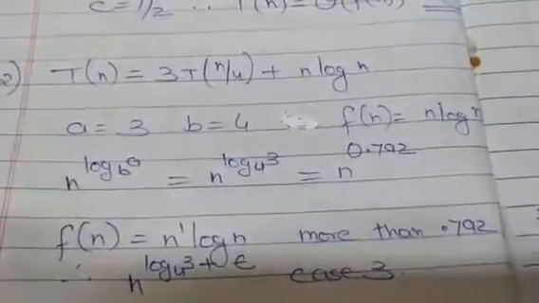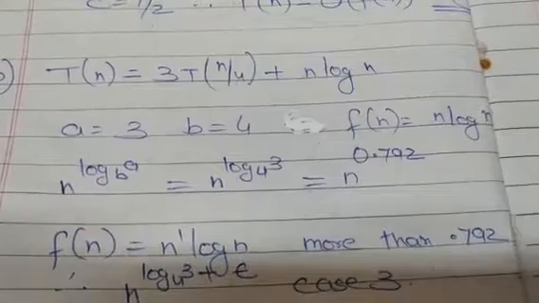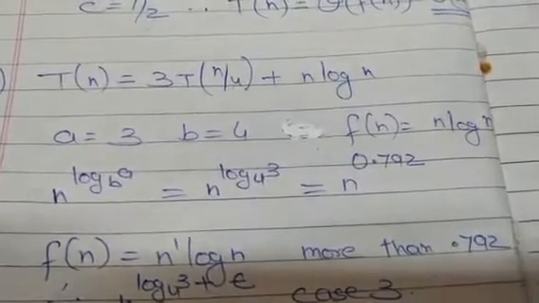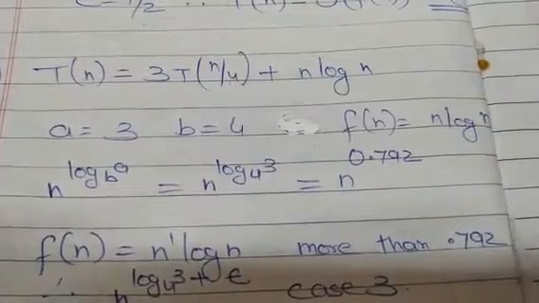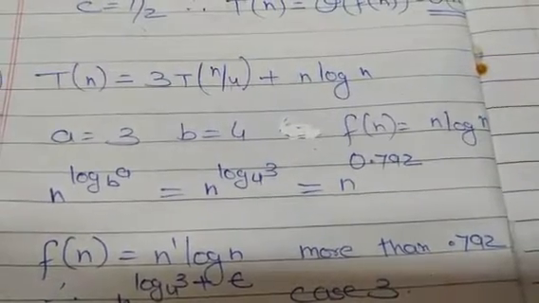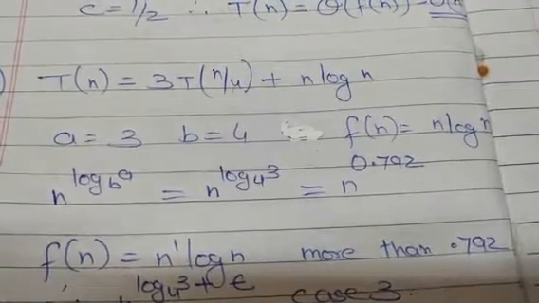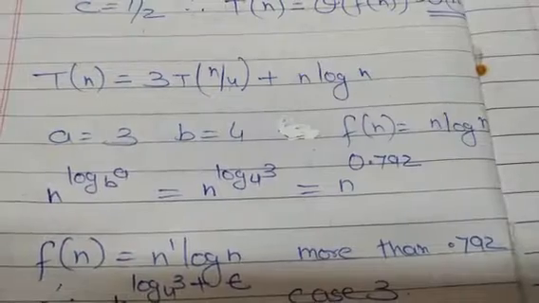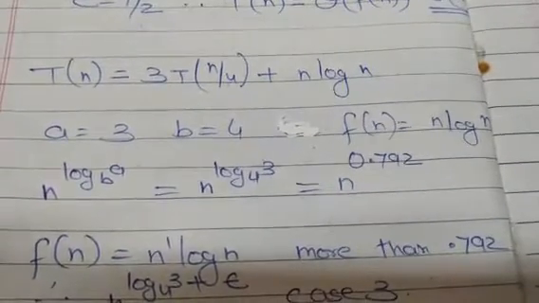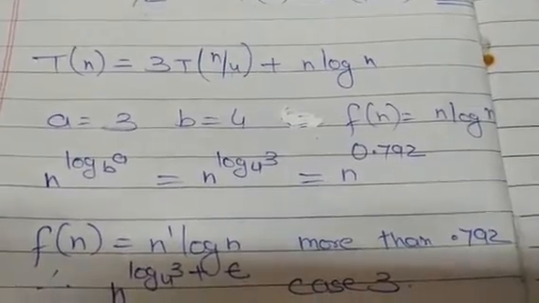Another example: T(n) = 3T(n/4) + n log n. Here a = 3, b = 4, f(n) = n log n. Now finding n raised to log a to the base b, it is log 3 to the base 4. It comes to nearly n to the power 0.792, naturally a value less than 1.